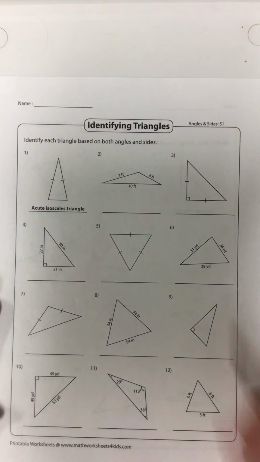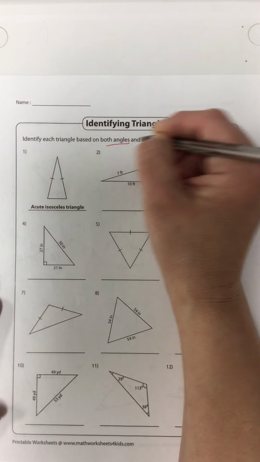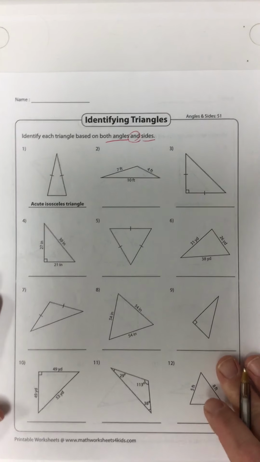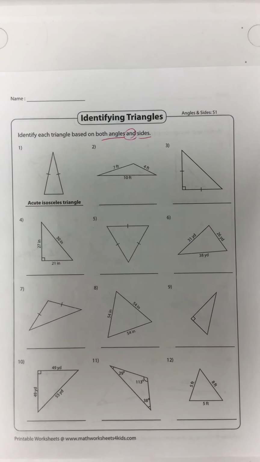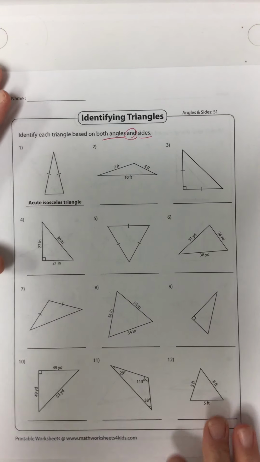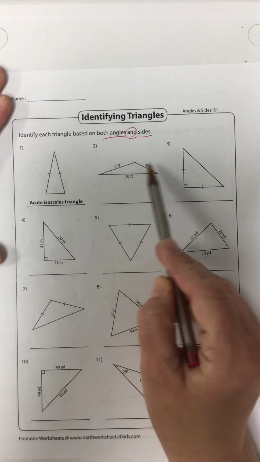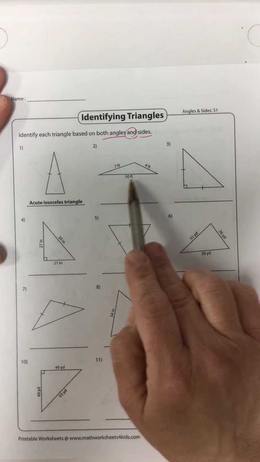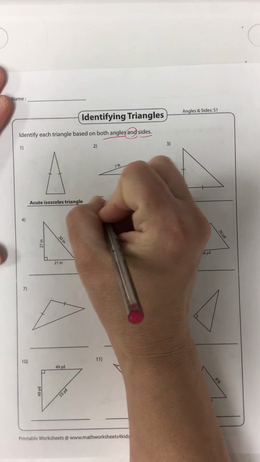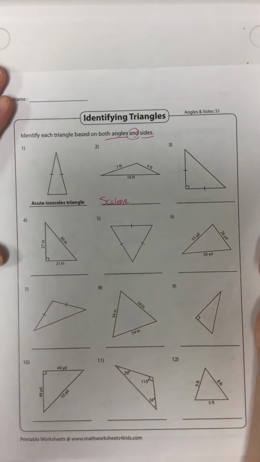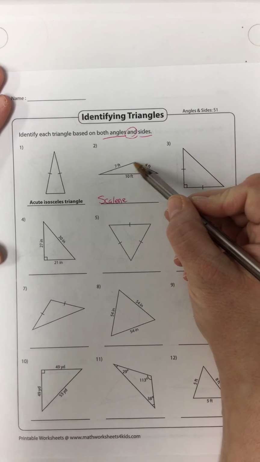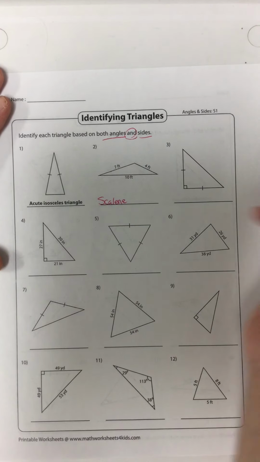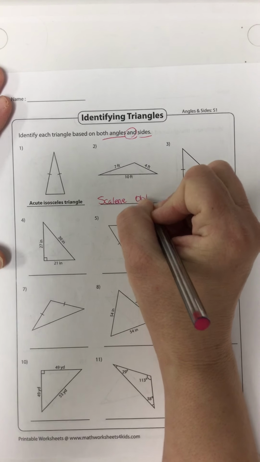Okay, well, let's look at the worksheet that we did. On the first one, it said identify each triangle based on both angles and sides. I'm going to do a couple, and then you're going to have to answer some on your own. So number 2, look at the measurements. All 3 measurements are different, so that means it would be a scalene. And if you look closely at this angle right here, it is an obtuse angle. So it would be scalene, obtuse.